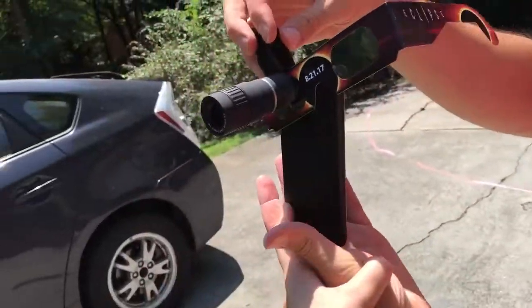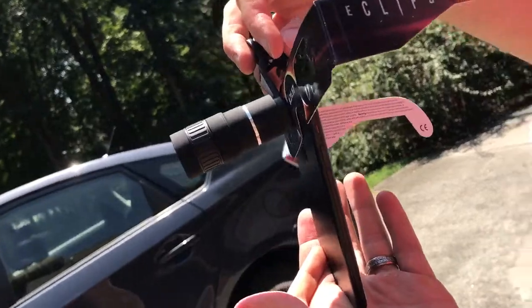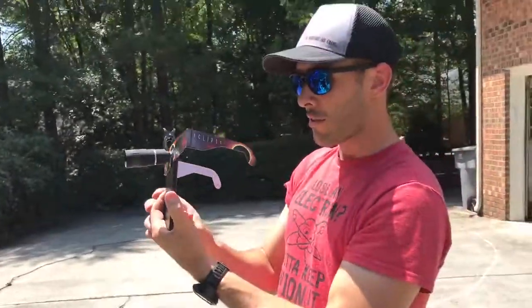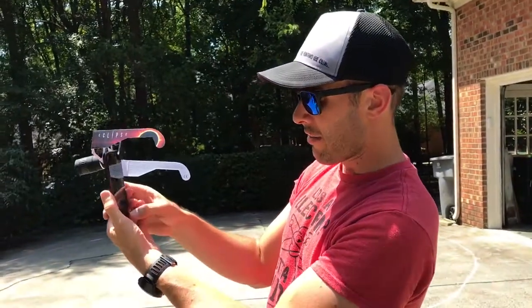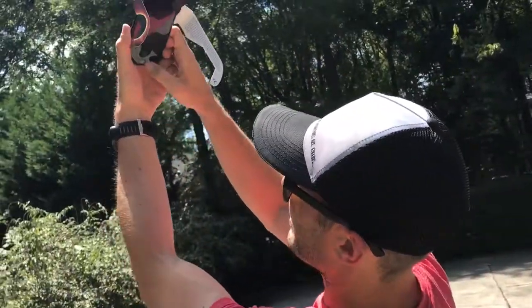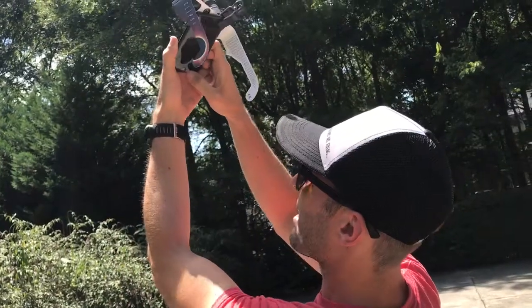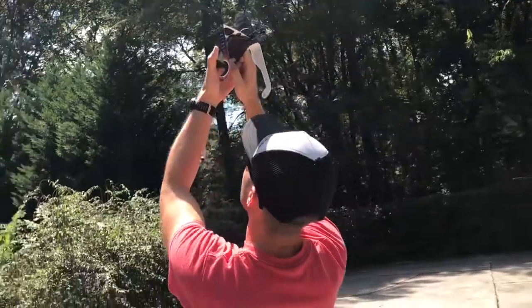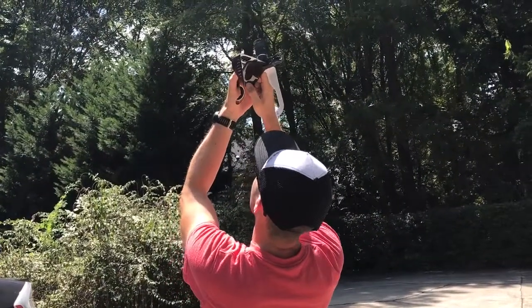And so with this little setup, I'll actually be able to take pictures of the sun on a normal day, but also during eclipse day. So I can take my camera now and point it at the sun, and this will actually allow me to take some pretty good images of the sun. It's kind of cool.